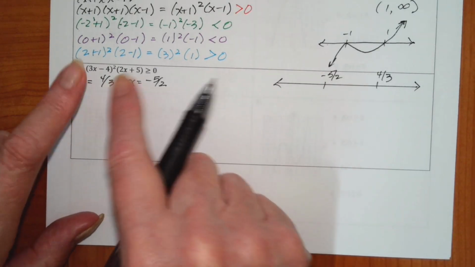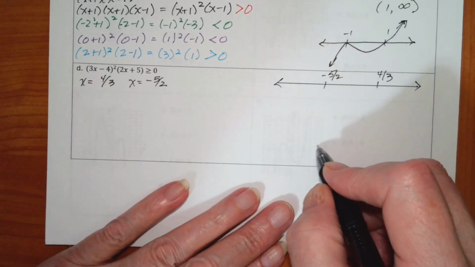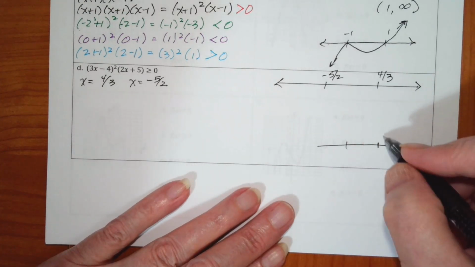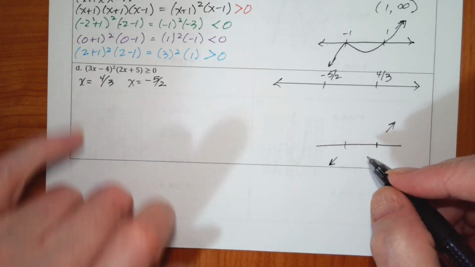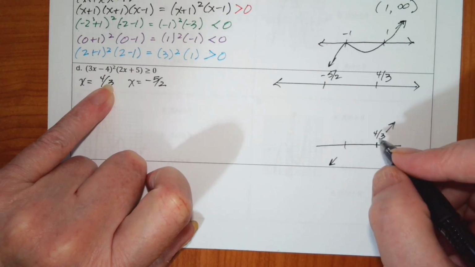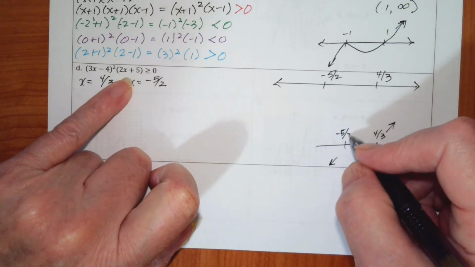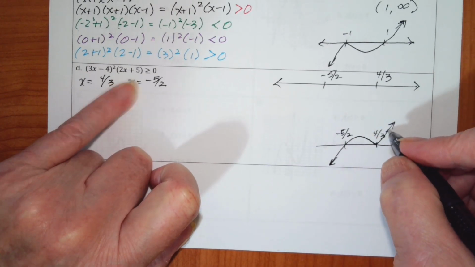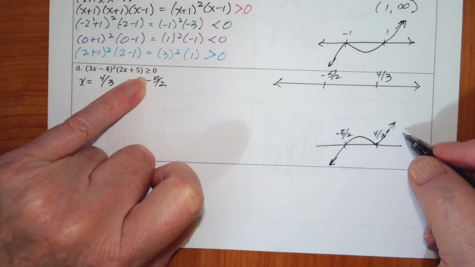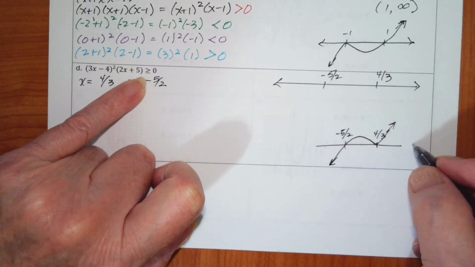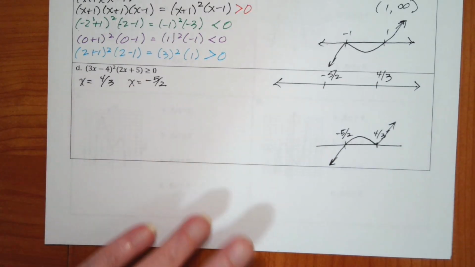I know this is a cubic with a positive leading coefficient, so I'm going to graph it and then see if everything else lines up. Okay, so at 4/3 is where it bounces, at -5/2 is where it crosses. So it goes up here and then comes across here and then up here. So where is it greater than or equal to 0? Well, it should be everything from -5/2 on over.